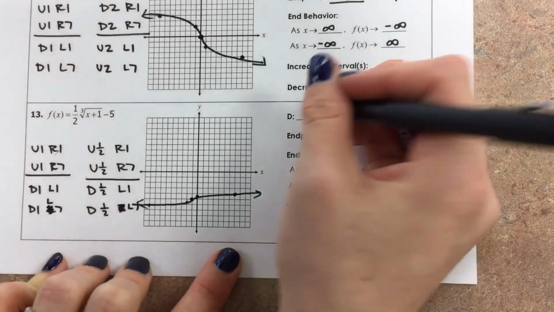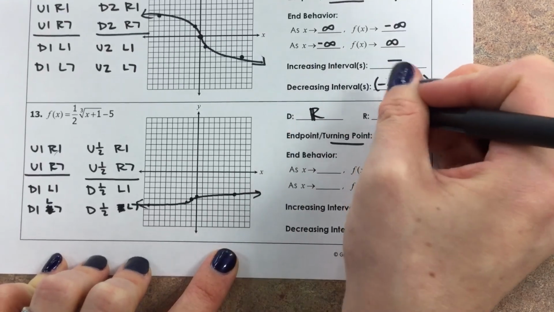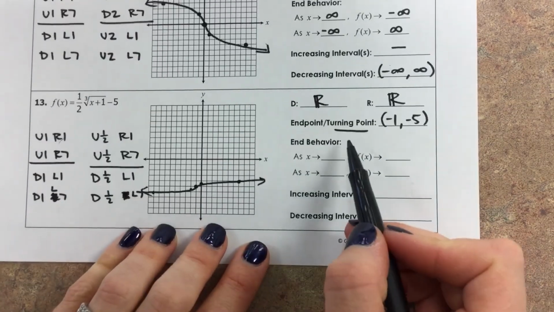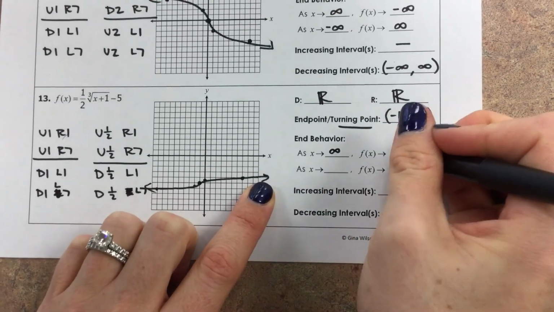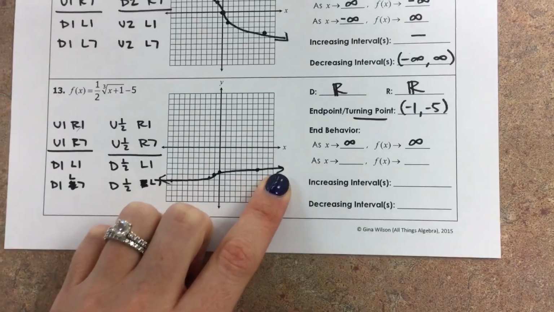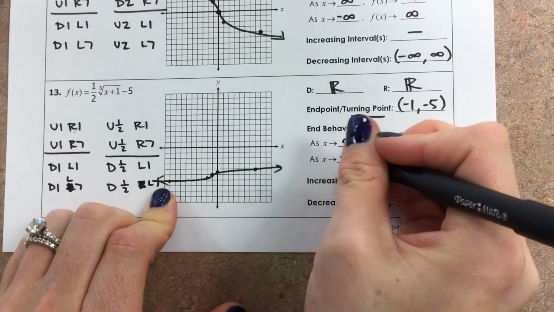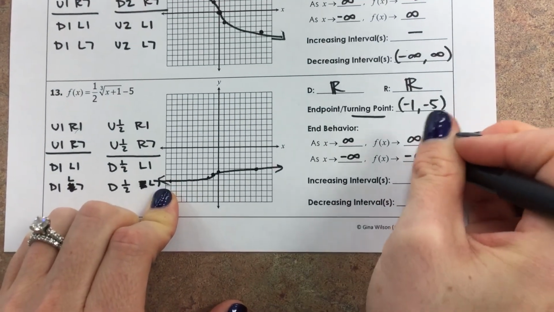Little details to fill in over here. Domain and range is always all reals for every cubic ever. And behavior, we talk about these arrows. The right arrow we mentioned first. This right arrow is going up because it was not flipped upside down. The left arrow is going down.